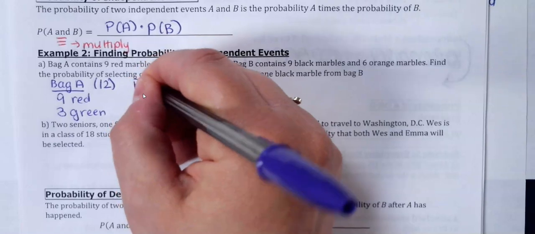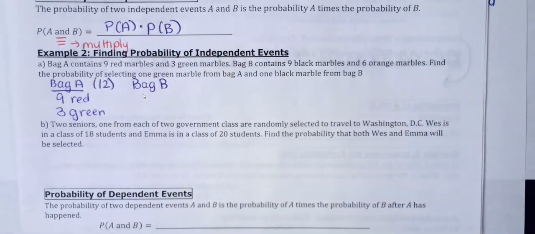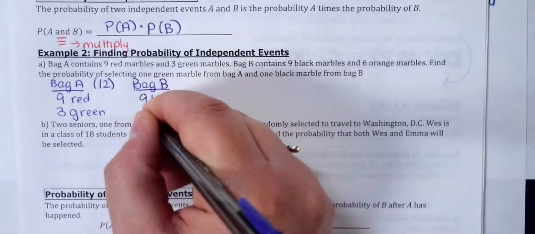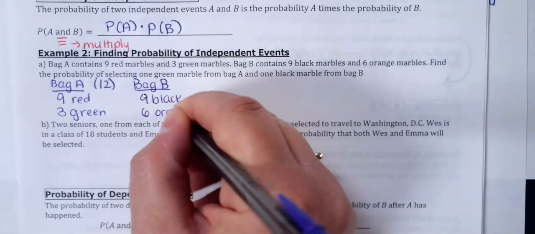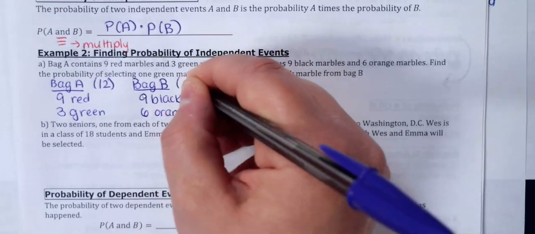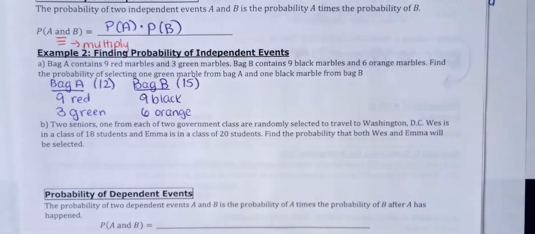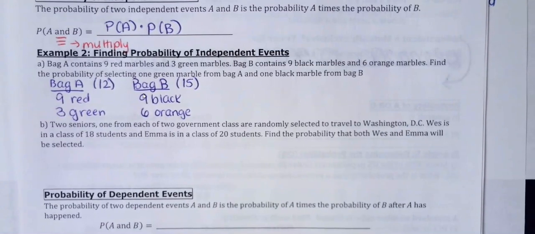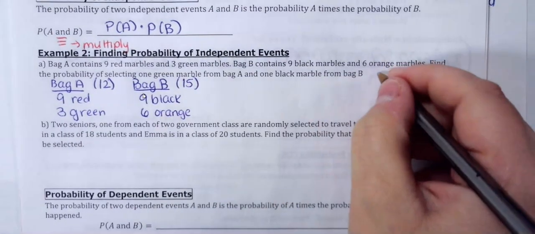Now it says bag B has 9 black marbles and 6 orange. Again, this seems like a totally normal thing to have, just a bag of marbles. Now it says find the probability of selecting a green marble from bag A and a black marble from bag B. Okay, I've got two separate bags.